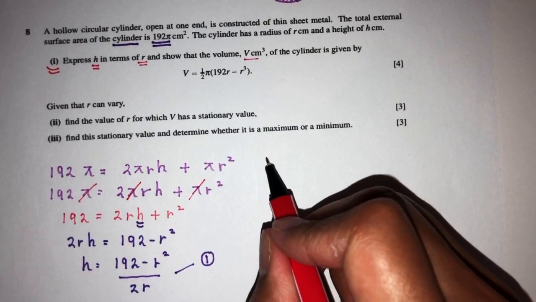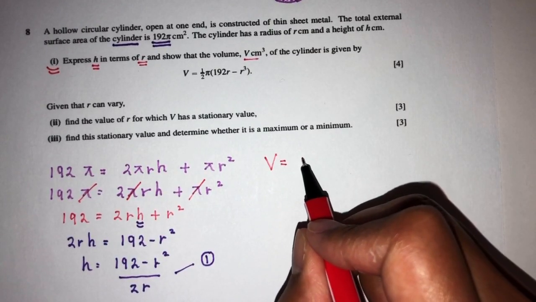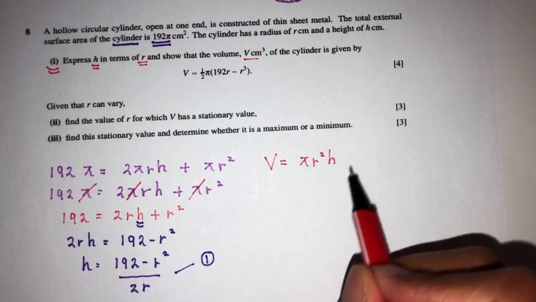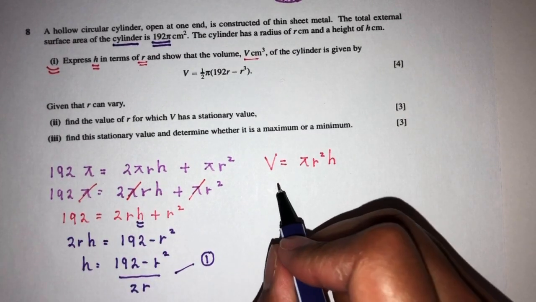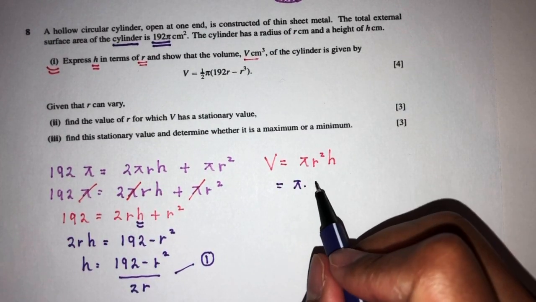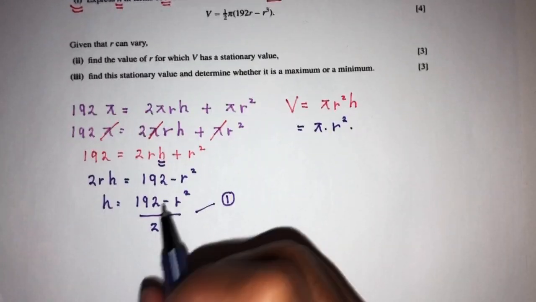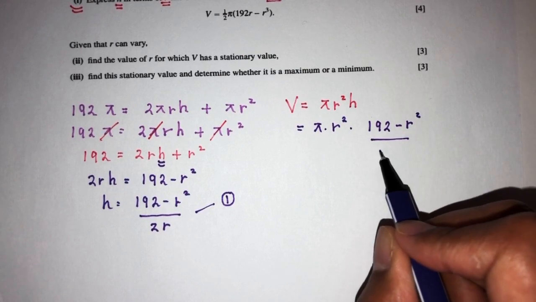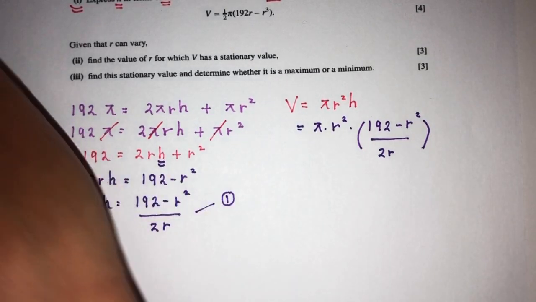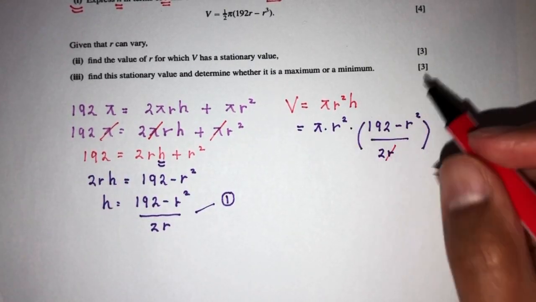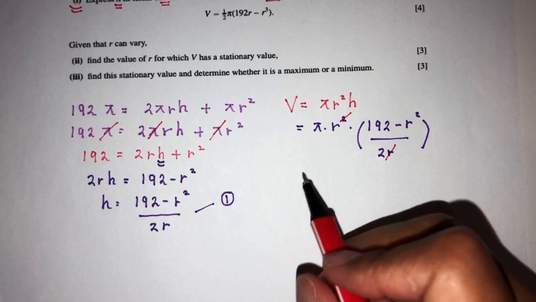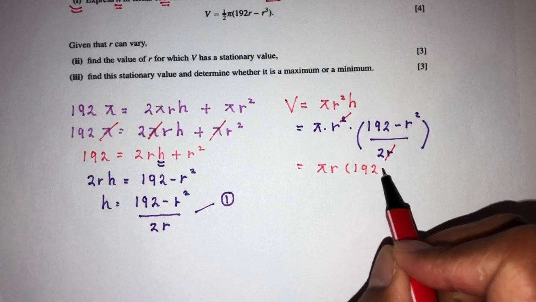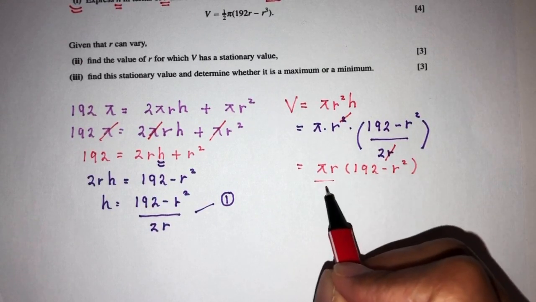Now, how do you find the volume of a cylinder? It is equal to pi r square h. So this is something we have to know for the volume of a cylinder. That will become pi is pi, r square is r square, and h we have seen here, it is equal to 192 minus r square over the value of 2r. Simplify, let's see what do we have. So this and this will cancel out, so you will have pi r times (192 minus r square) divided by 2.